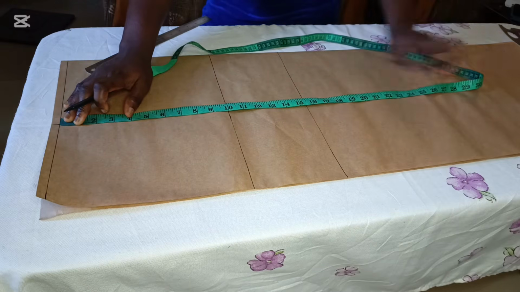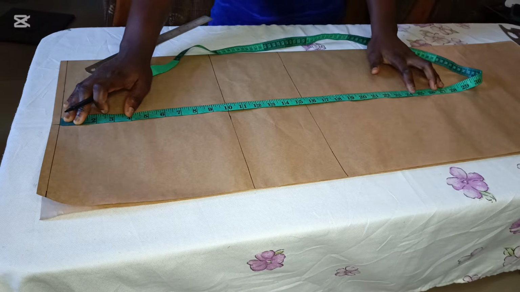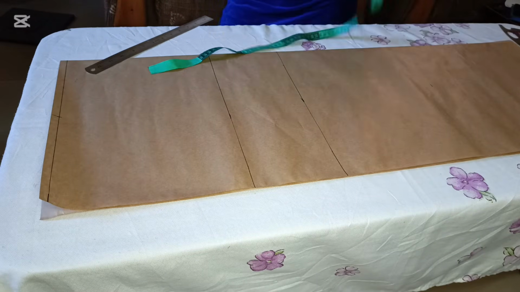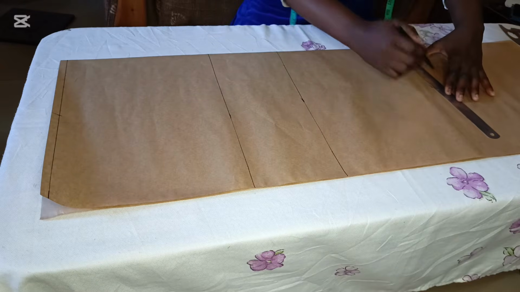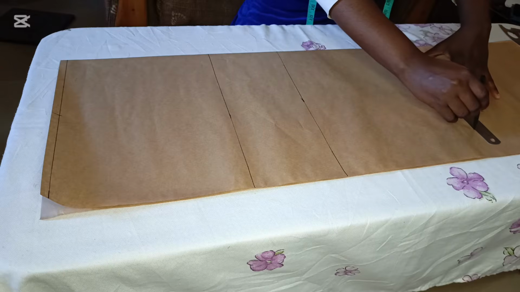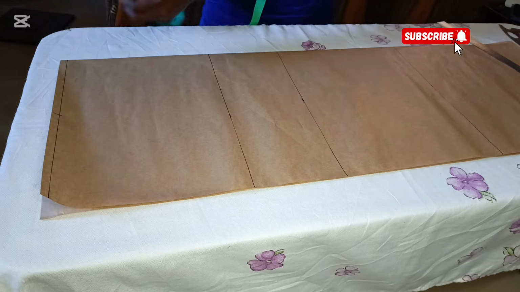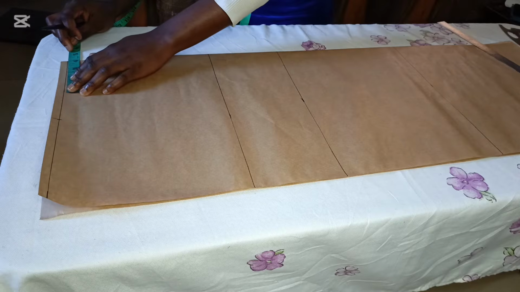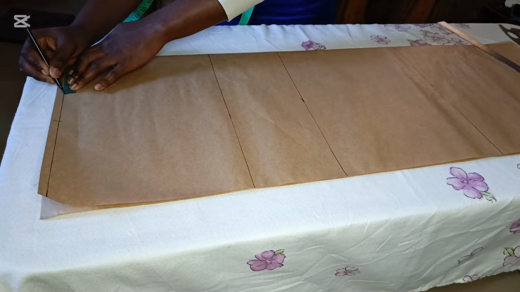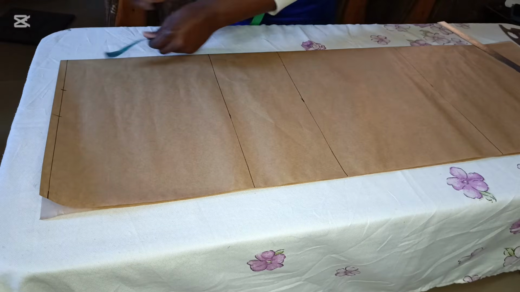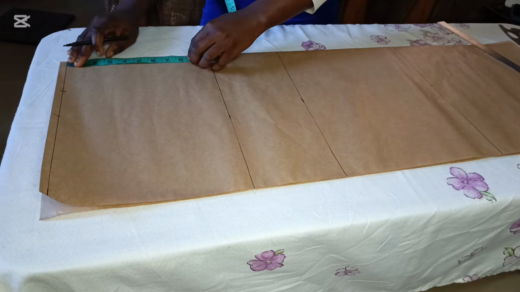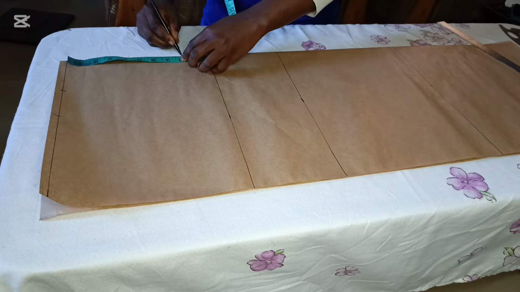After which you take your hip line measurement, because these are the measurements you'll be needing for this gown, this asymmetric gown we are recreating. After which you're going to take your neck width measurement and also your neck depth measurement. Then you mark the lines and connect it. So for me, I'll be using 8 inches as my neck depth and 4 inches as my neck width.